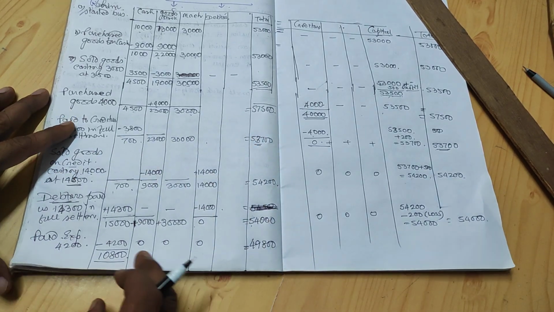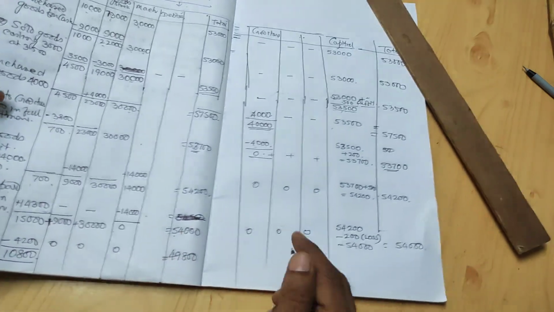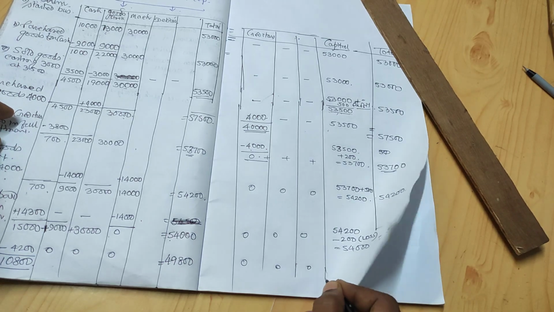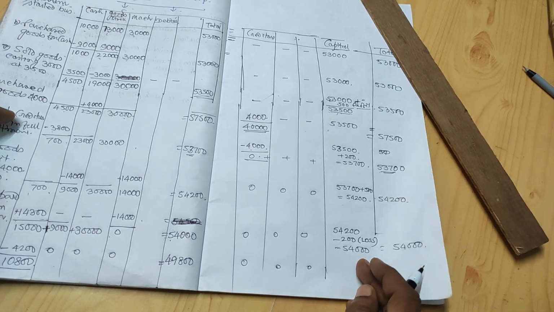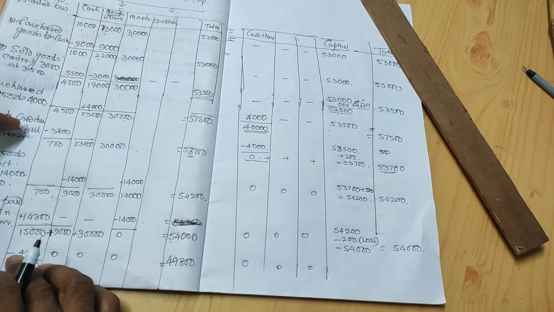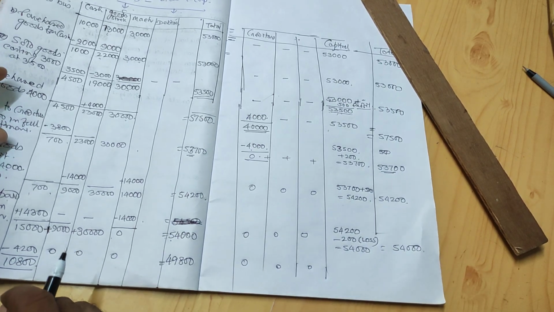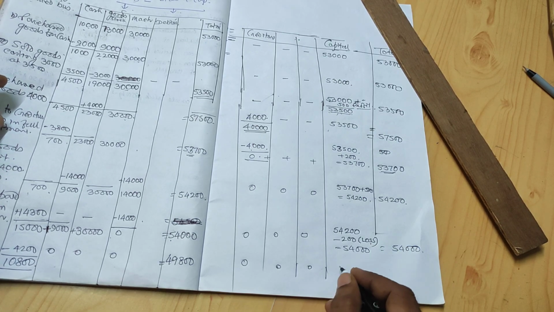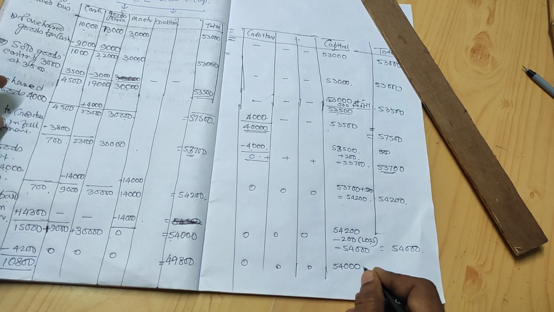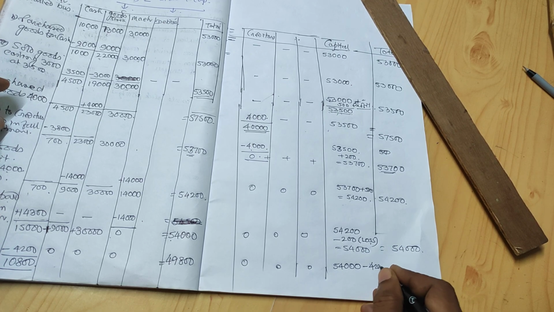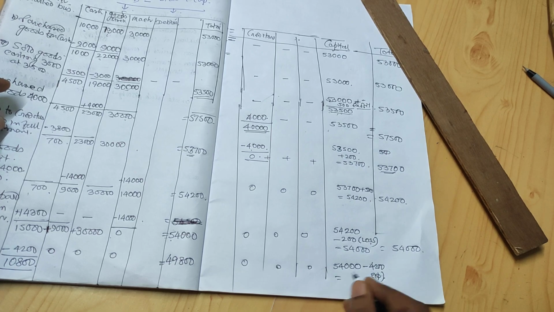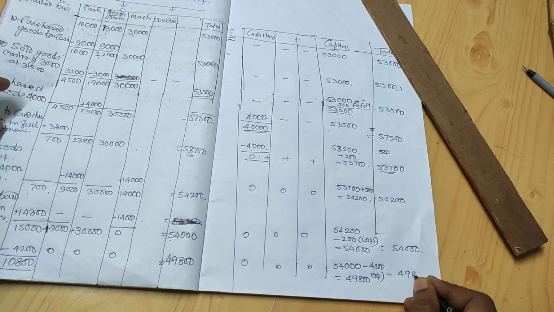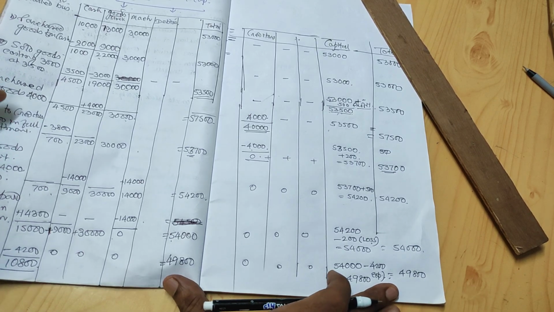Fine. Now you have paid that amount. Is there any effect on creditors? No. Nothing. Are there any other liabilities? No. But there is a loss. Your capital has been decreased by 4,200, as it is a loss or expense. For any type of loss and expenses, there is an effect on the capital account. So your capital account was 54,000 minus expenses of 4,200. So your capital comes to 49,800. Your total comes to 49,800.